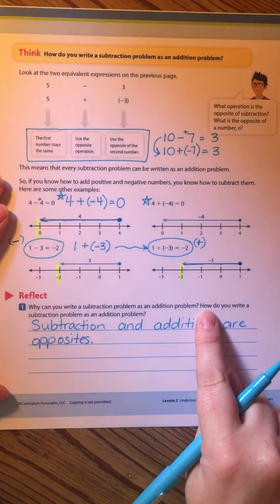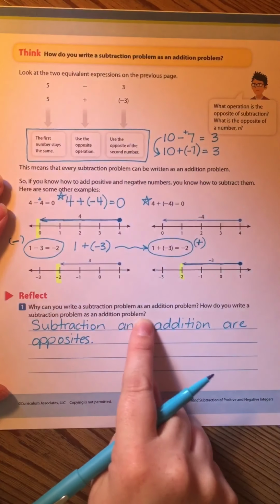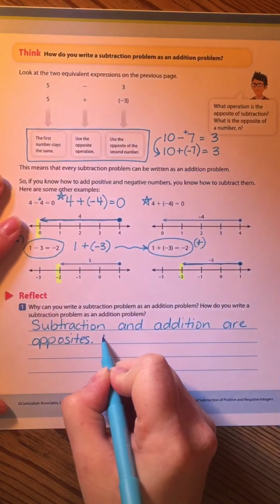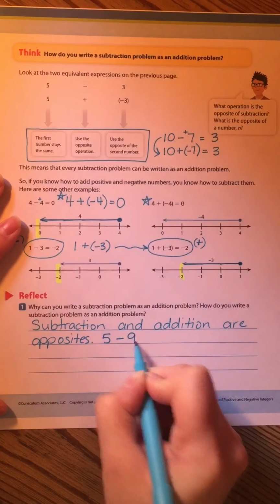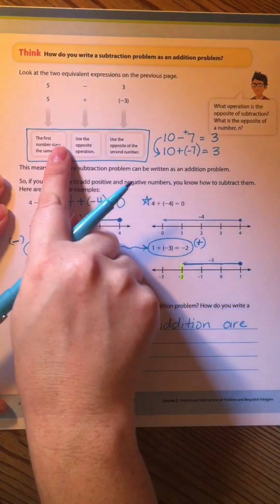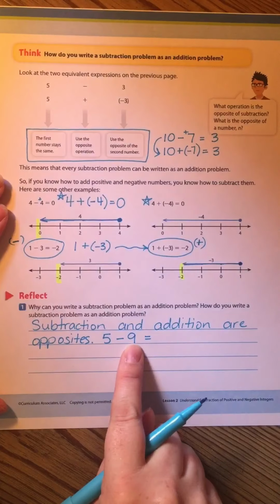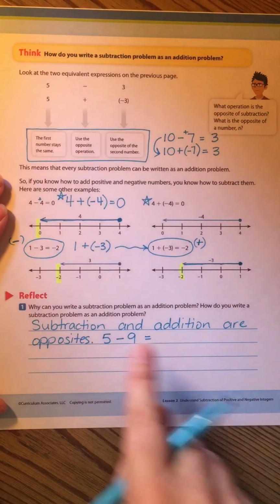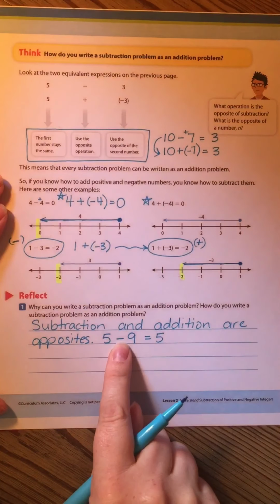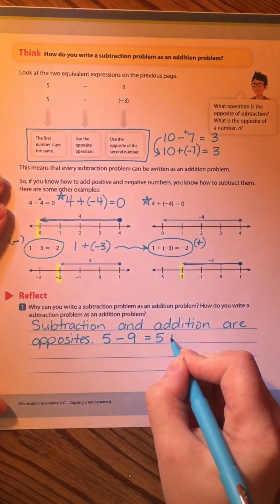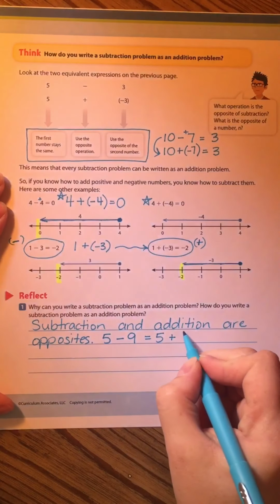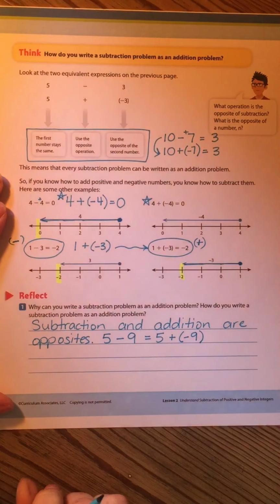So the second part of the question says, how do you write a subtraction problem as an addition problem? So we're going to use the example 5 minus 9. And we're going to rewrite that using addition and using this three-step process up here. So 5 minus 9 could be rewritten as addition by leaving the first number the same. So we're going to leave 5 the same. We will change the subtraction to addition. And then we'll change the sign of the second number. So instead of a 9, this is going to be a -9.